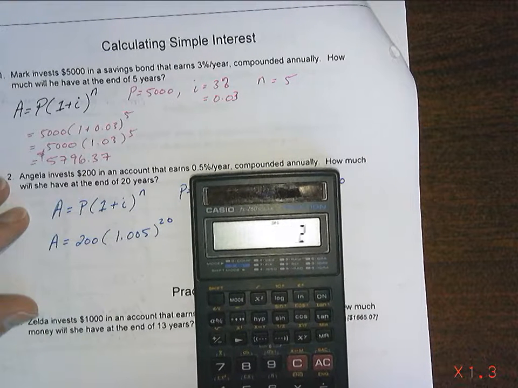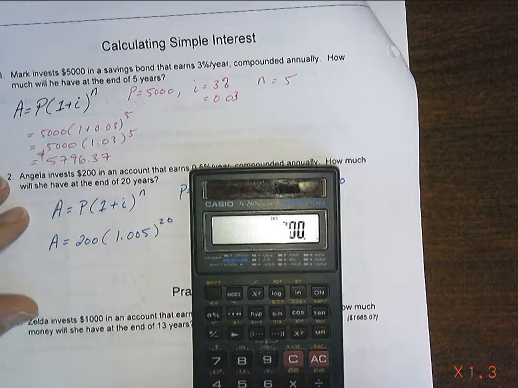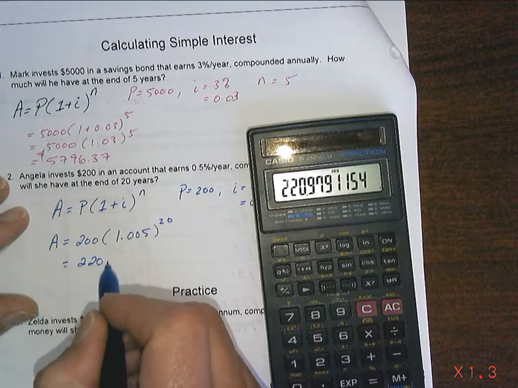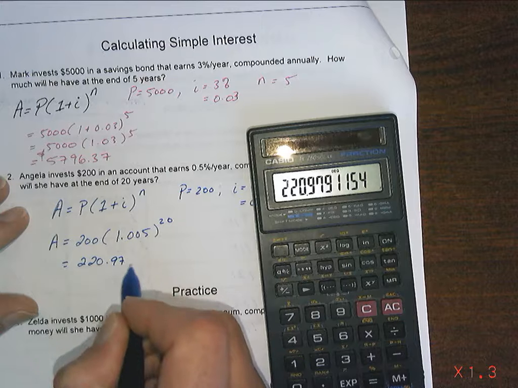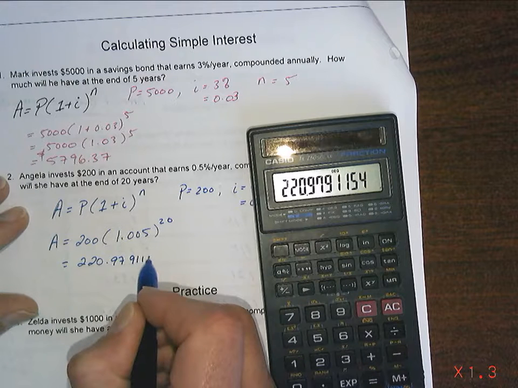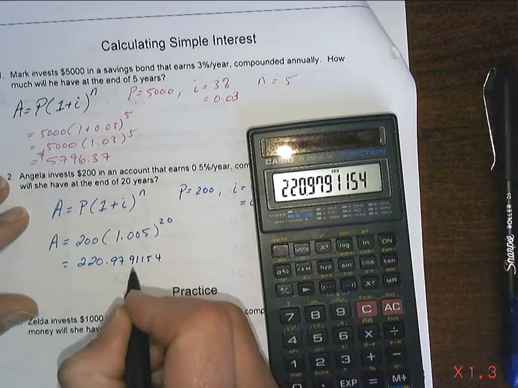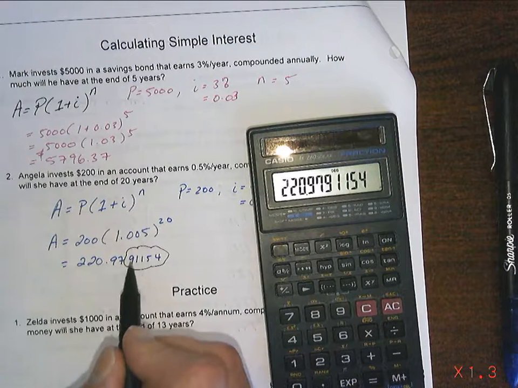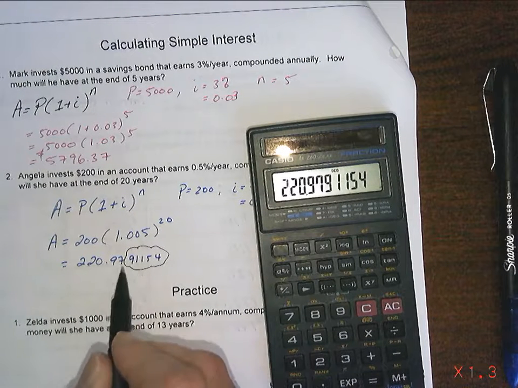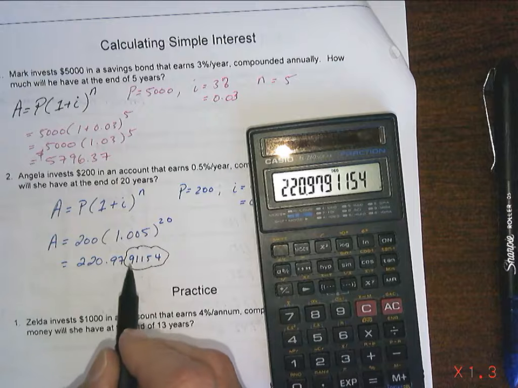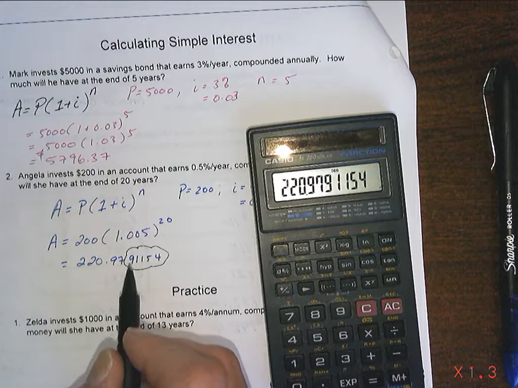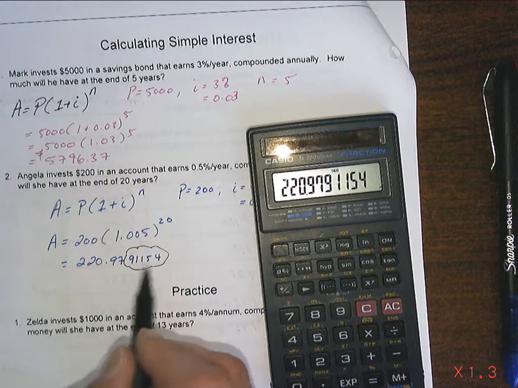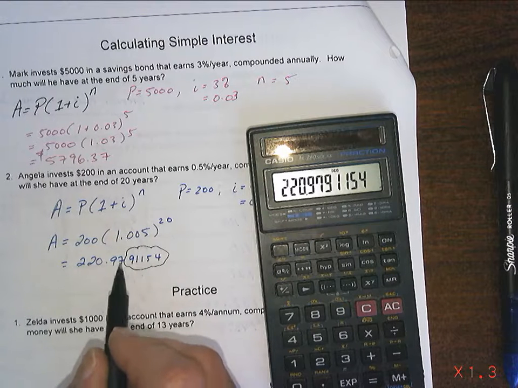And I'm going to use my calculator. 1.005 to the exponent 20 times 200. And it's going to be $220.97. Now, there's actually a little bit more of a penny here. What do we do with this amount? If it was normal math, we'd round up. But because this is money, the bank isn't going to give you that little piece of a penny. No way at all. Now, if you owe the money to the bank, then the bank is going to say that you have to pay them 98 cents because you owe that little bit of a penny and you can't go smaller than a penny, so they're going to call it 98 cents.